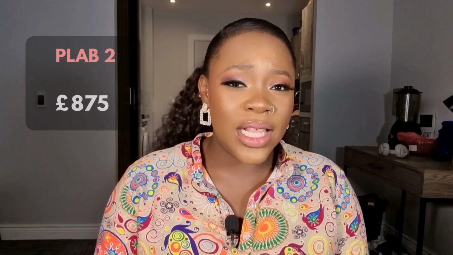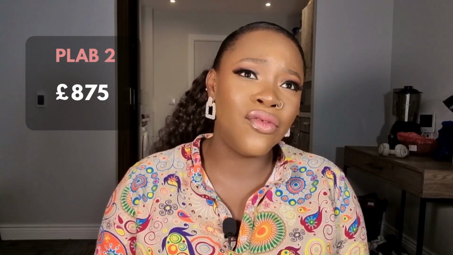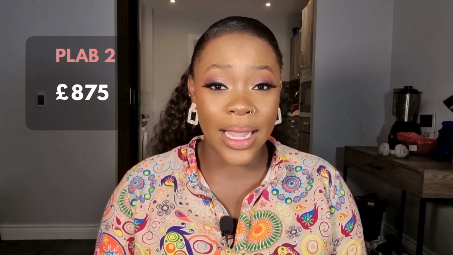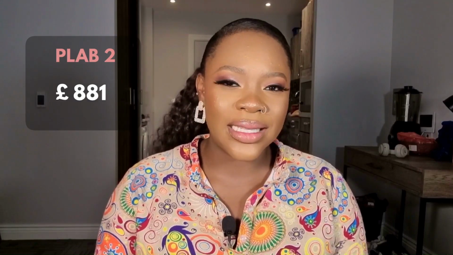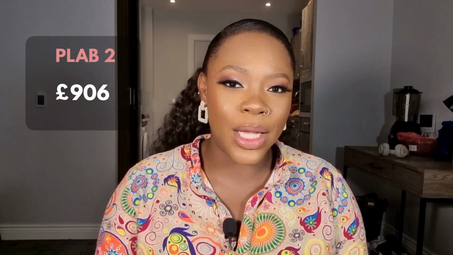So again, the PLAB exam is pretty expensive. It was £875 when I wrote it, but I gathered recently that this year it has been increased to £906. So it's an expensive exam and you want to make sure that you pass the exam in one go so that you don't have to write it multiple times, because it can get expensive pretty quickly if you're having to write it more than once. Do you know what I mean? Which is why adequate prep is very important.